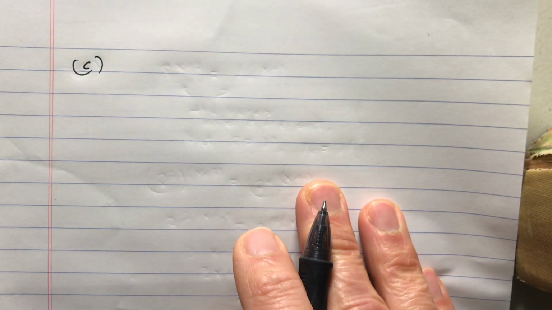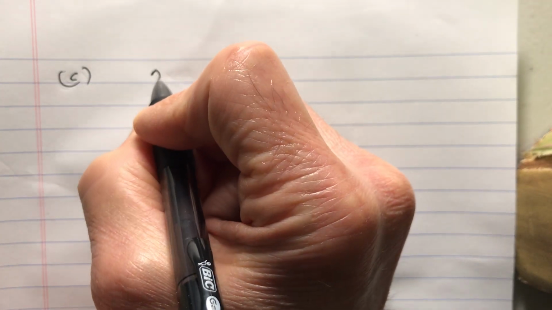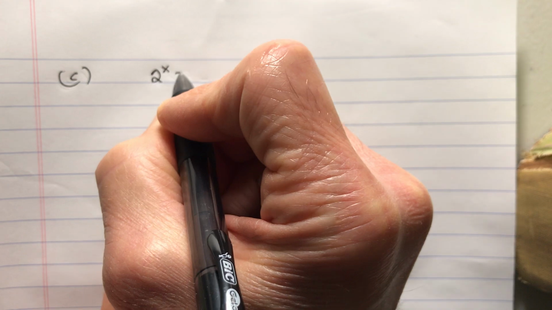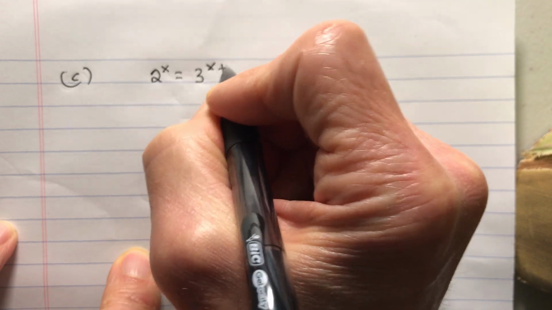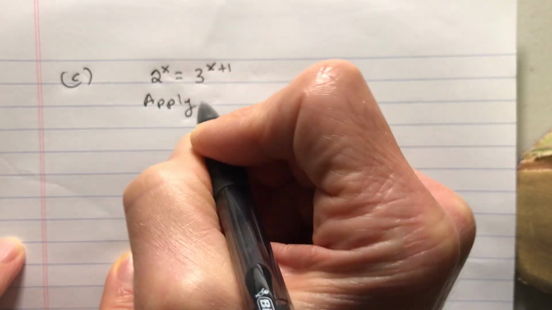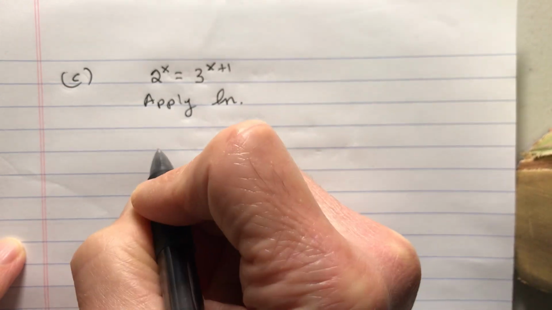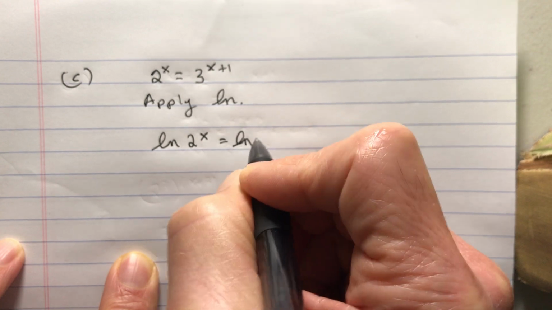Okay, let's try another one. It seems like we should do 3 for some reason. This one here is, I think, just going to be too much. Let's do 2 to the x equals 3 to the x plus 1. Now we'll really see why not having base e is just a lot of trouble.